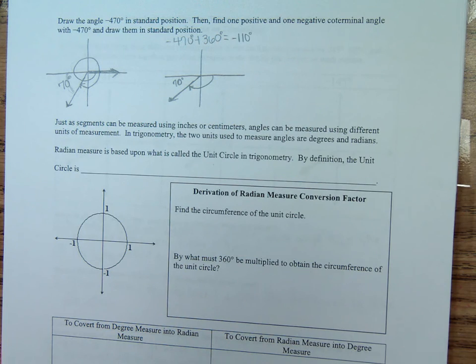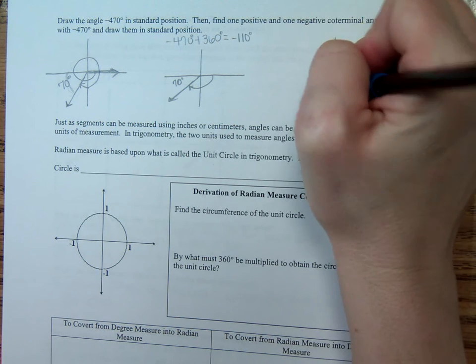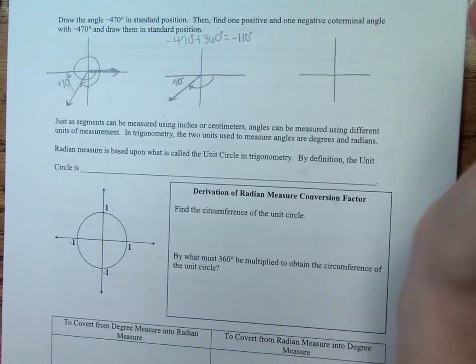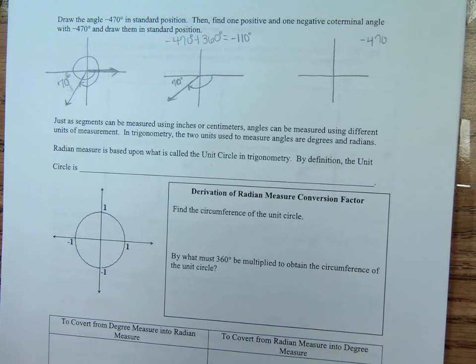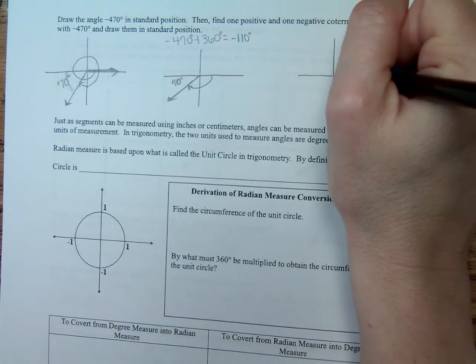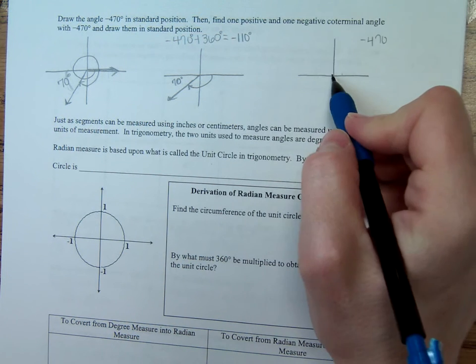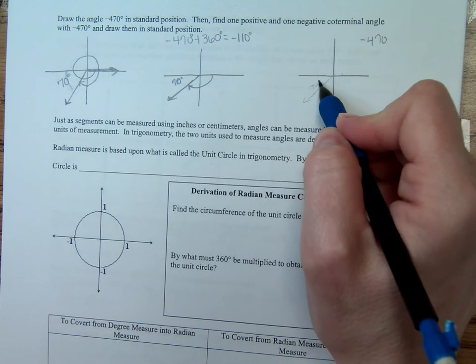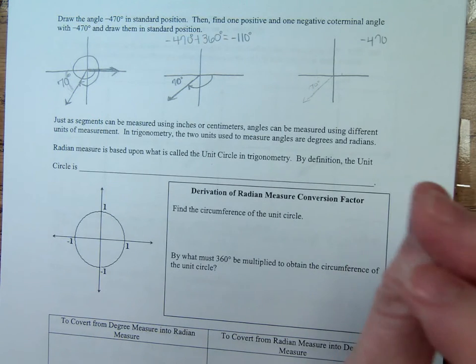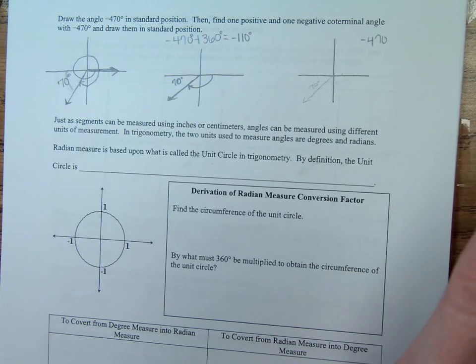What would it look like if I wanted to get there, but it be a positive? So I'm going this way to get right here. How am I gonna get that? 250.